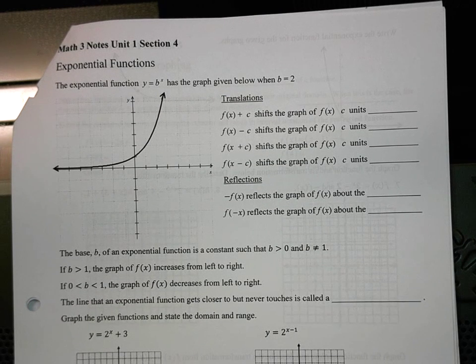Okay, today we're doing Math 3, Unit 1, Section 4, and we're talking about exponential functions. Exponential functions in the real world. Anybody have any examples that you can think of that you remember? Okay, so viruses usually are an exponential function. So do you guys remember last year when, what was the outbreak that was going on?